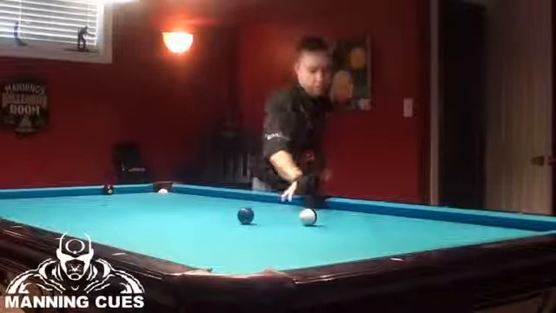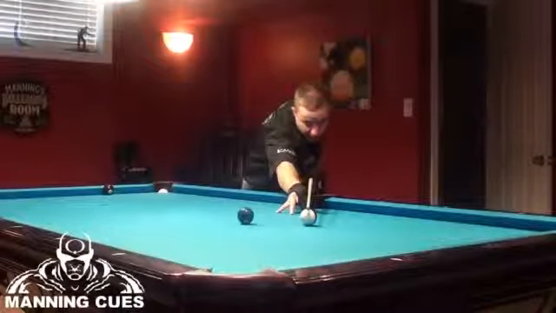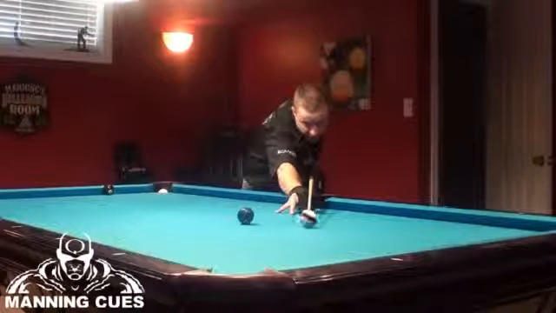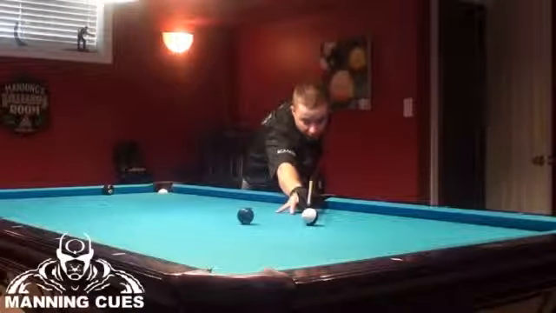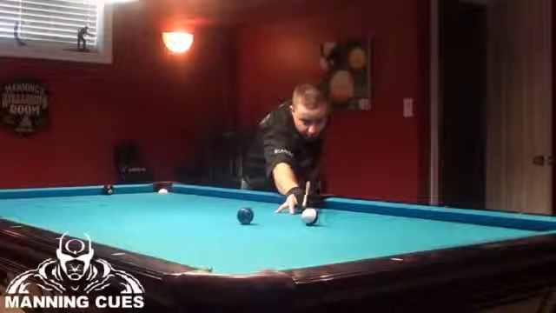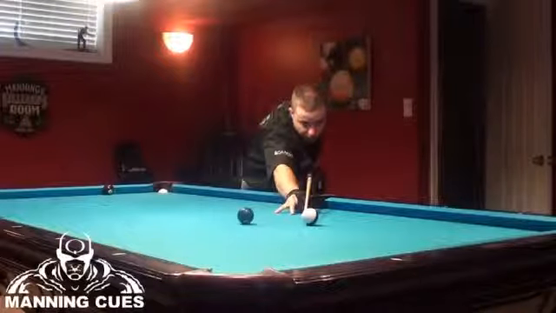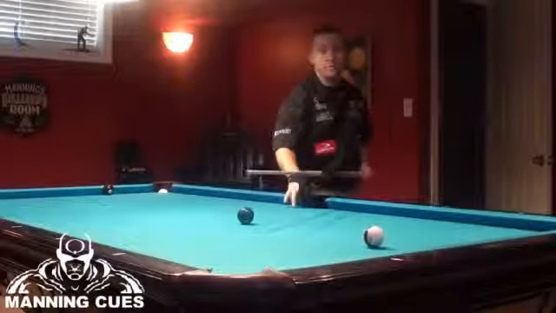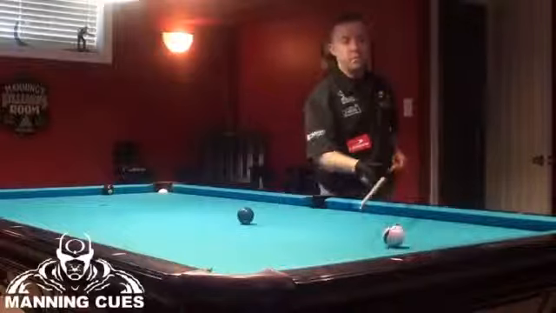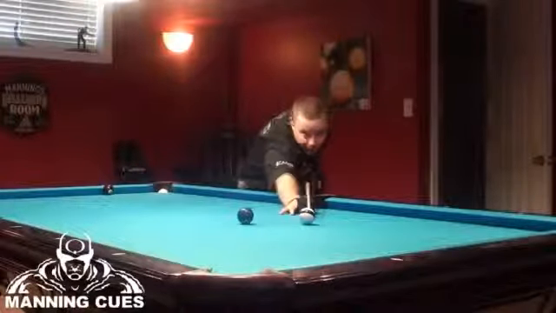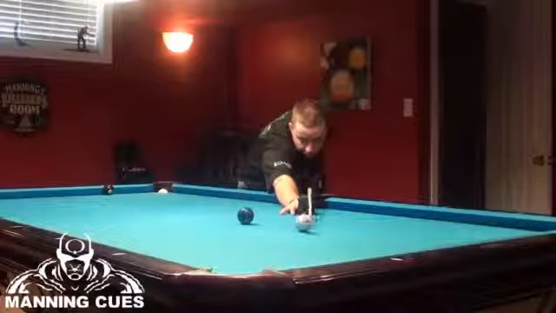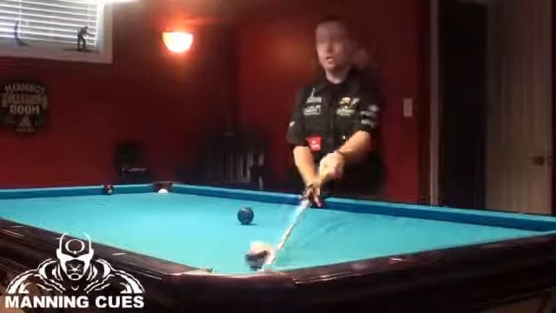For example, look down my shaft right now and I'm center ball. If I hit that, my cue ball will roll straight on center ball. Now, if I move my tip to the right and I shoot through the cue ball, I will push the cue ball to the left. The same thing will happen if I shoot left spin on my cue ball. That pushes it to the right.